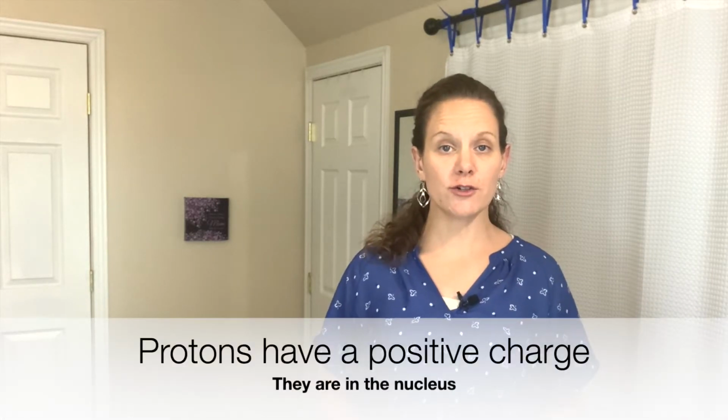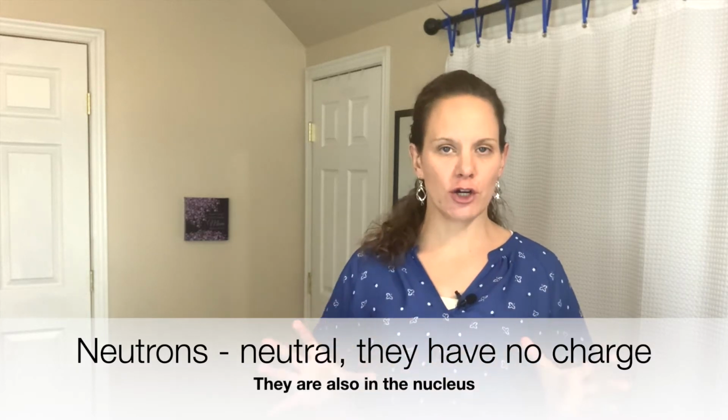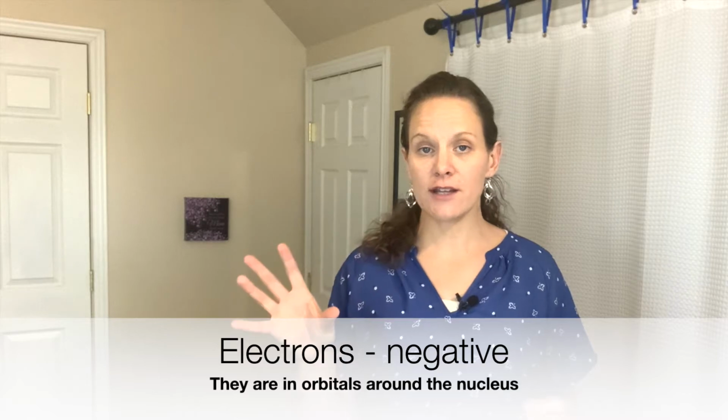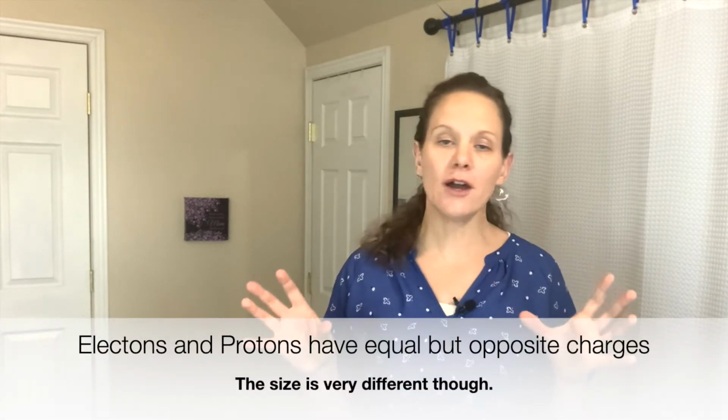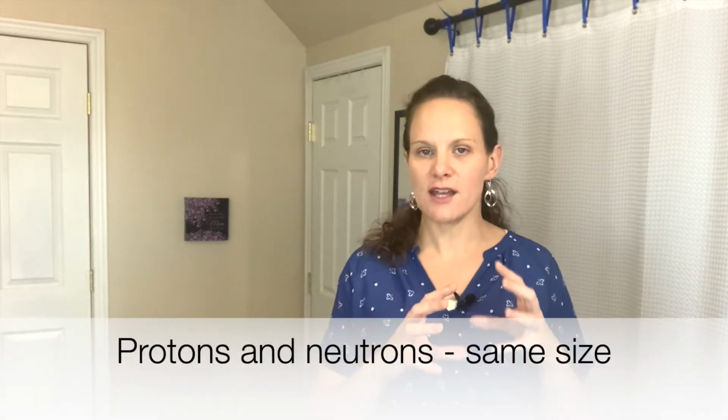So, for now, there are 3 subatomic particles: protons, neutrons, and electrons. Protons have a positive charge. They're in the nucleus. Neutrons are neutral. They have no charge at all. Electrons have a negative charge. The charge of the electron is equal to the charge of the proton, but they're not equal in size at all. Protons and neutrons are about the same size.